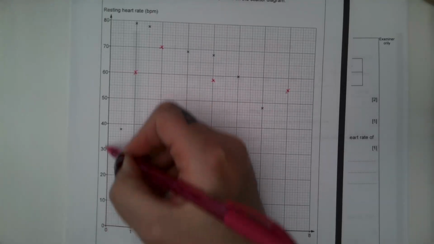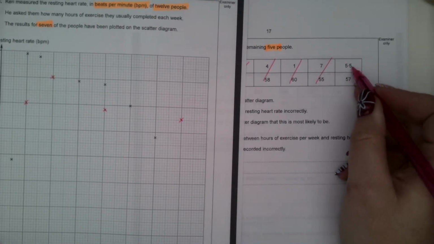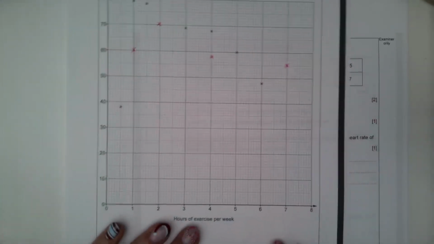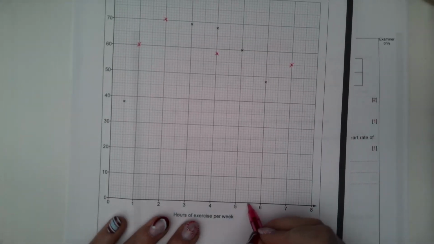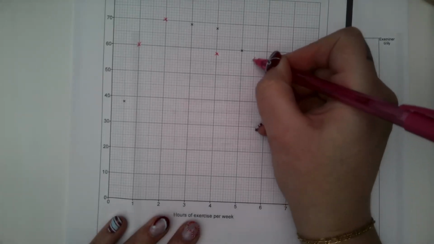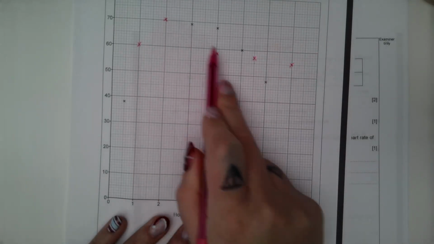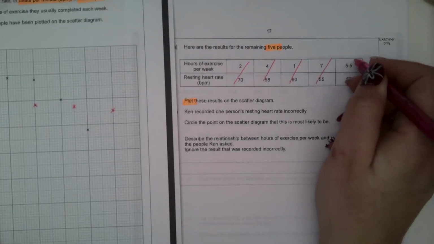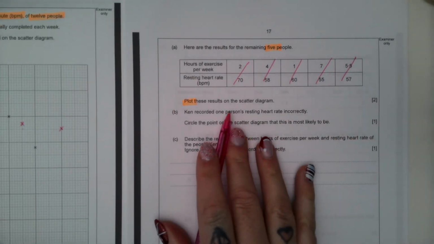Make sure you pay careful attention to that scale. And then 5.5 along to 57. So 1, 2, 3, 4, 5. We've plotted those remaining 5 points.